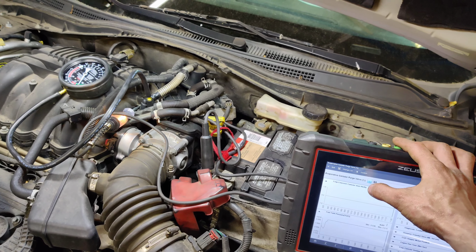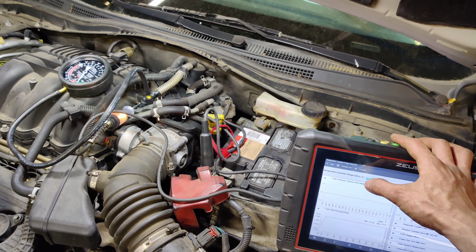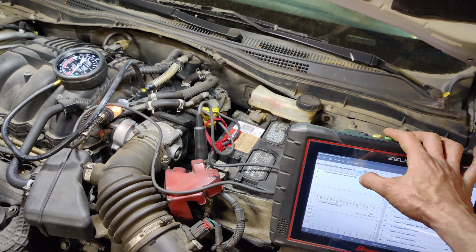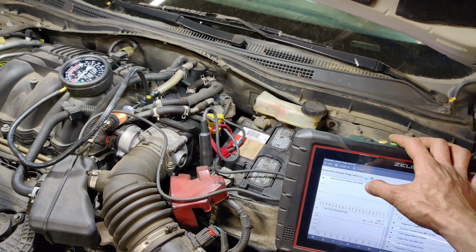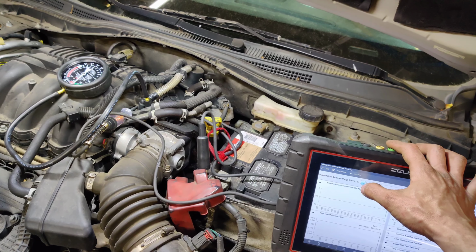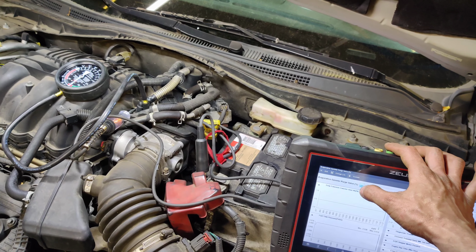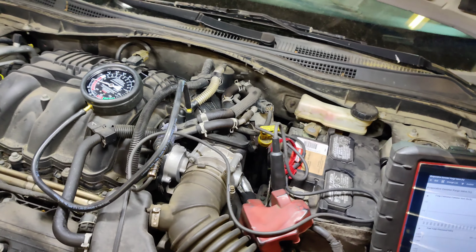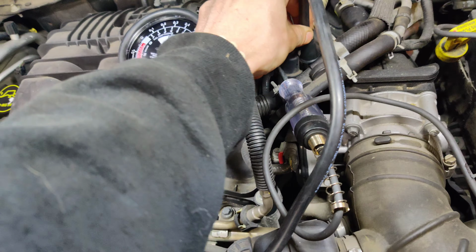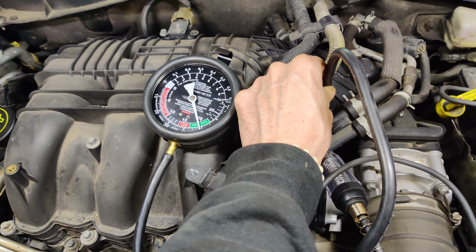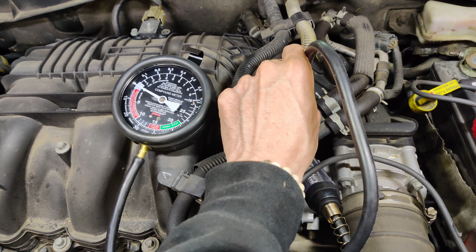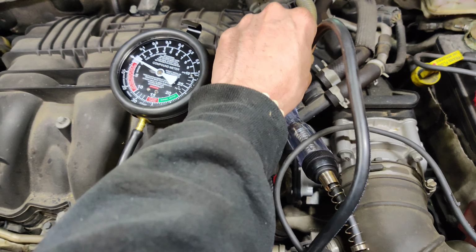I don't know why it does this. Like, it's done this with multiple scan tools. I don't know if it does it with the OEM or not. But it can burn people. There we go, 10. There we go, now we got 0. Oh, I didn't see how it came off. But there you go, see, I lift this up, goes down to 0, put it back on.